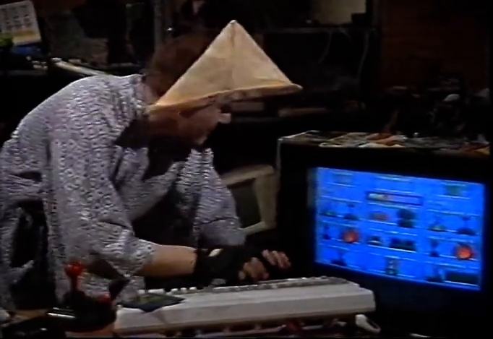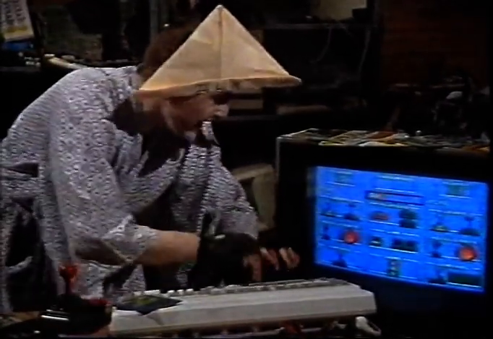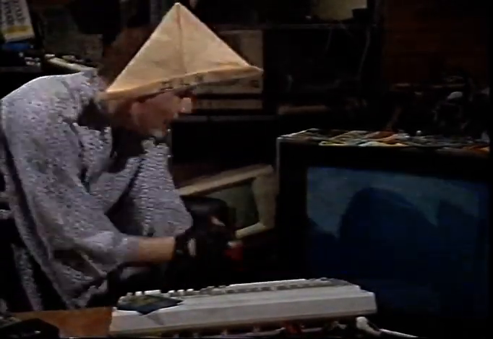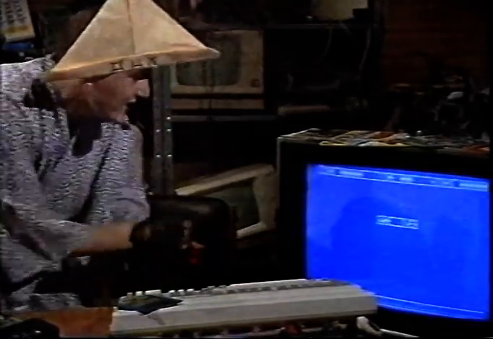It's for Lotus Turbo Challenge 2 on the Amiga. On the password screen, simply type in DUX, D-U-X, and you'll be able to play a hidden game of Carnival.